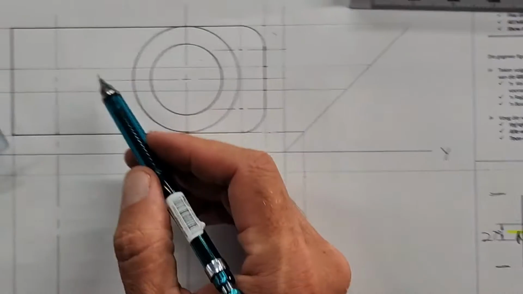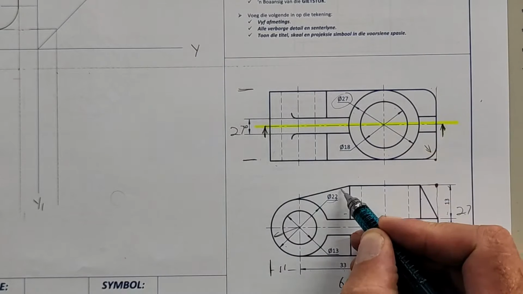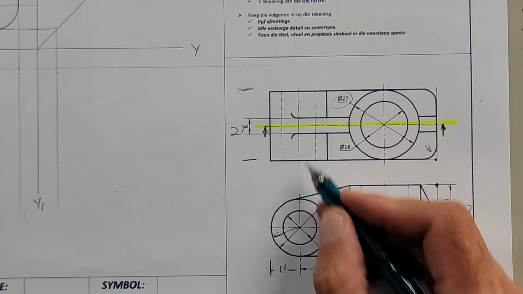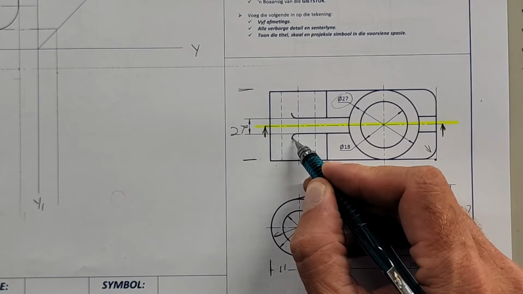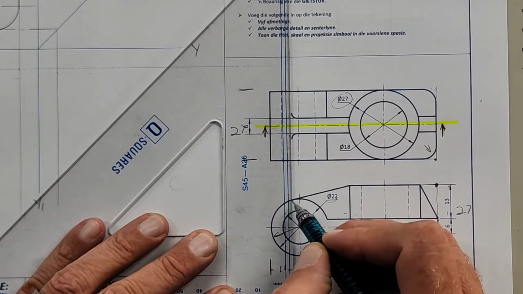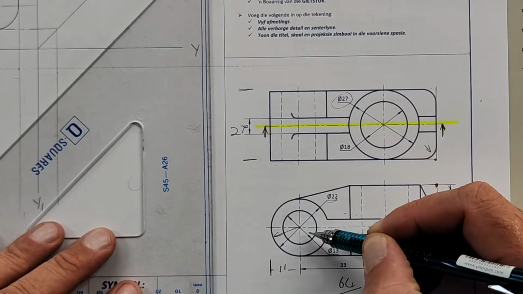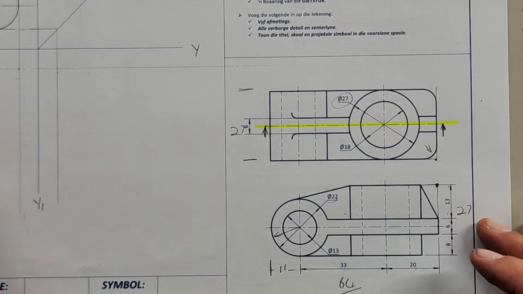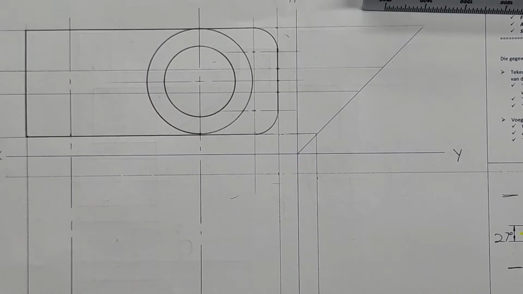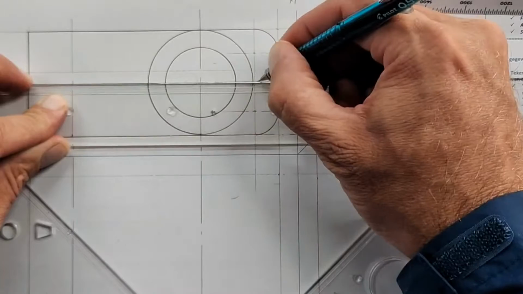Okay, now the detail that they require here, if you look at this rib joins this end here, so I'm going to wait with that because I'm going to use my front view to get that correct placement, so I'll wait with this part. What I can draw now is the circles in my front view, and I can insert my cutting plane. I'll do that nice and clear.